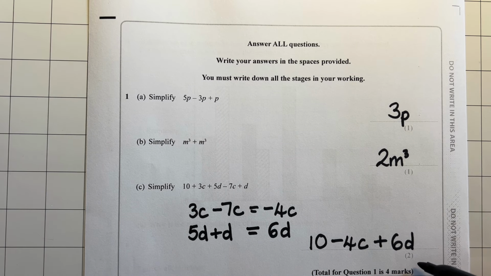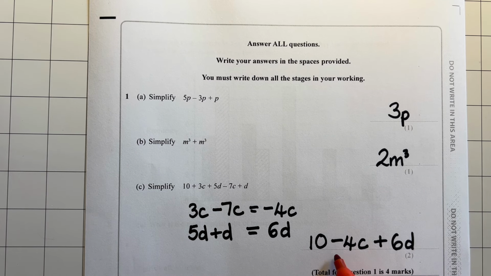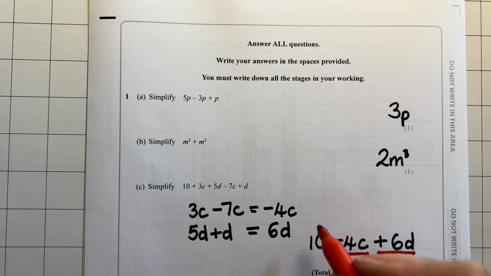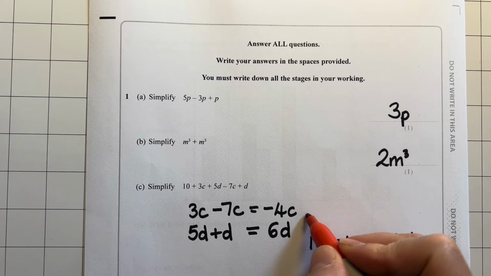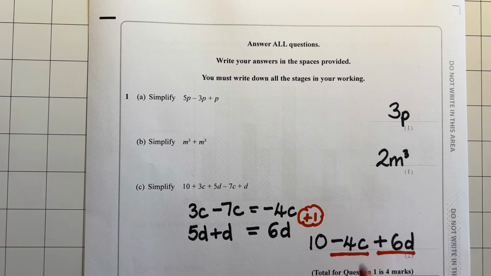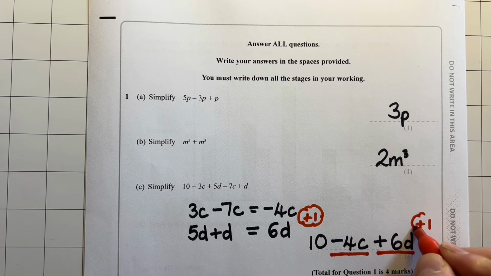Part C is worth 2 marks. The first mark is available for either finding negative 4c or plus 6d. So for finding one of these parts, we get 1 mark. If you get the full final answer, you would get the second mark.